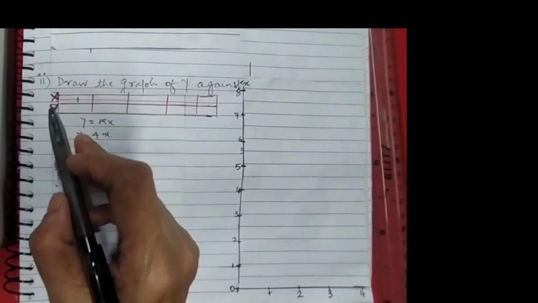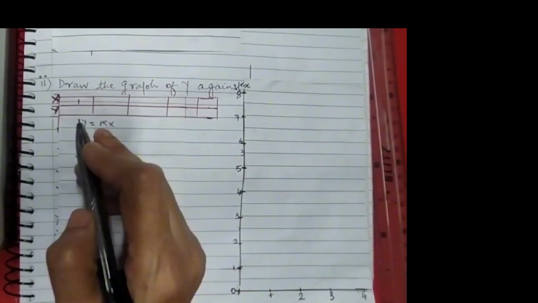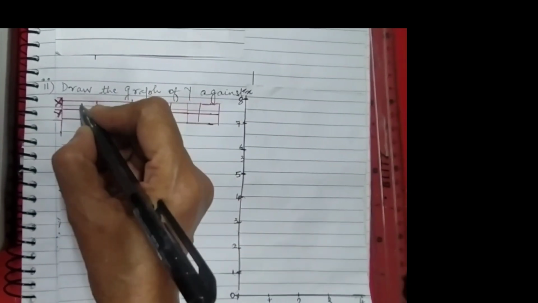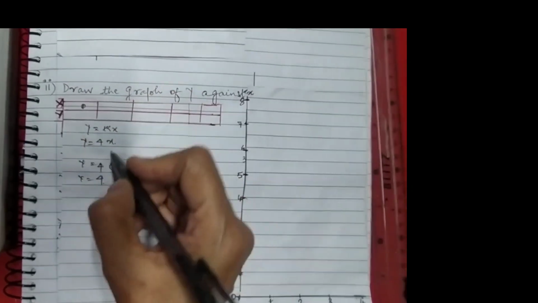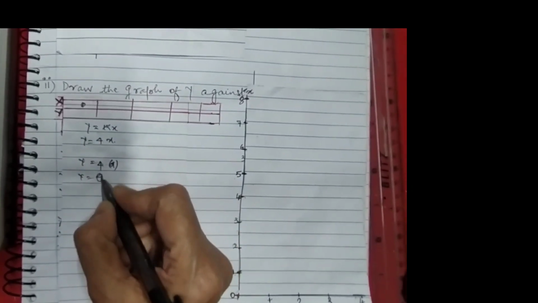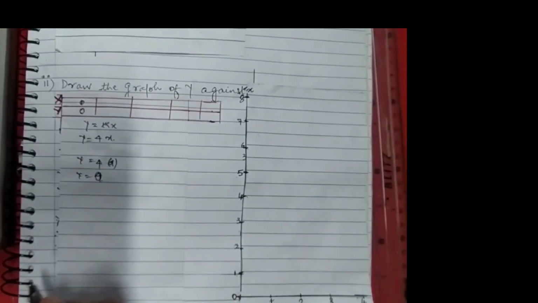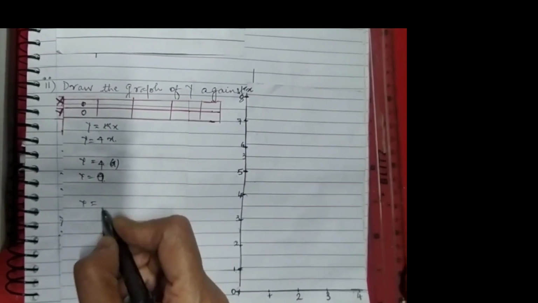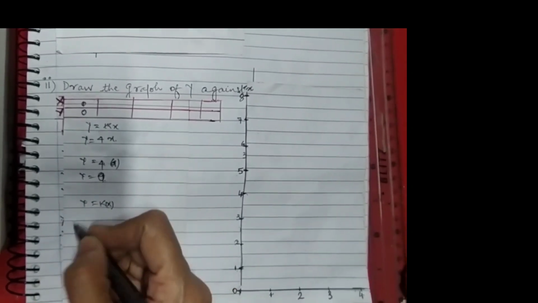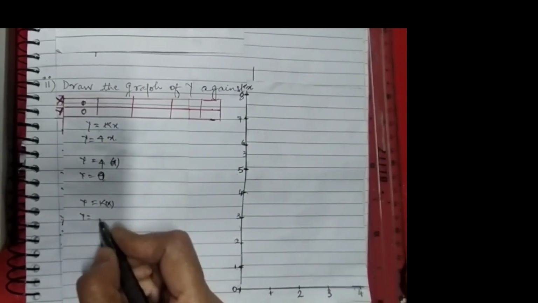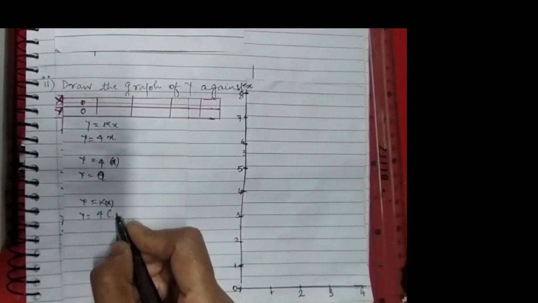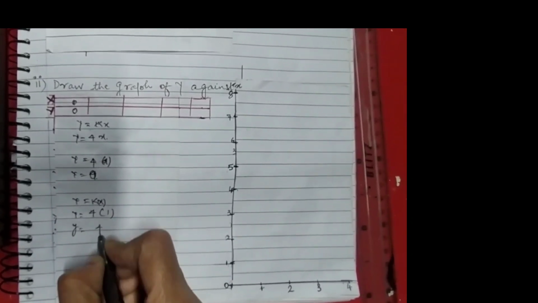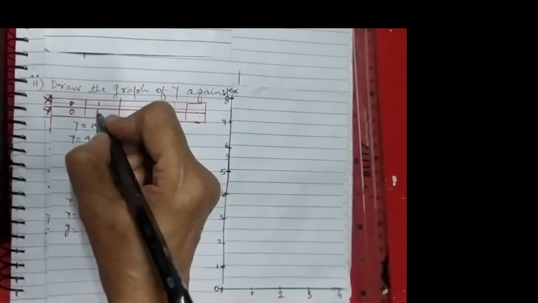So here this is your data, x and y. When x is 0, how much is your y? The y will also be 0. So you put a 0 here. After that, we'll put another one when y is equals to kx again, and here k is 4 and your x is 1. So your y will be how much? Your y will be 4. When x is 1, y will be 4.